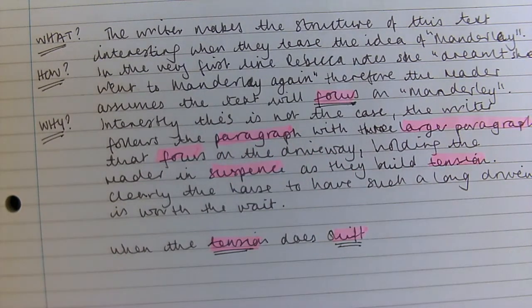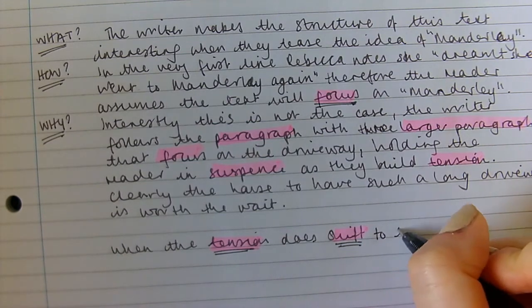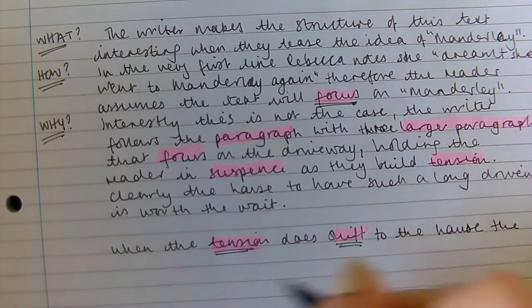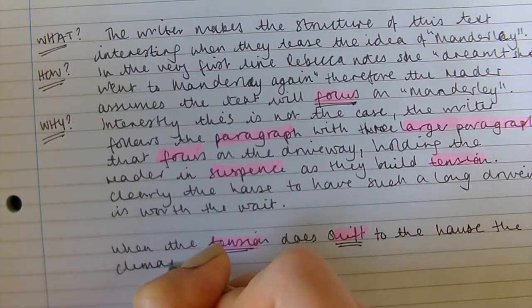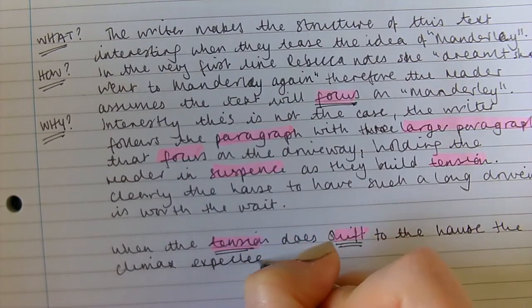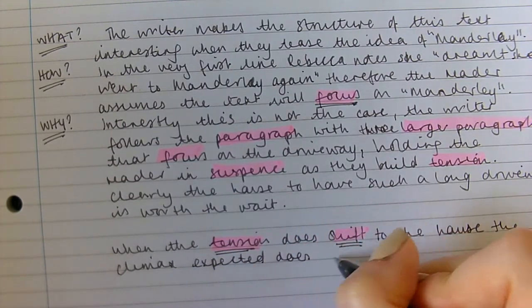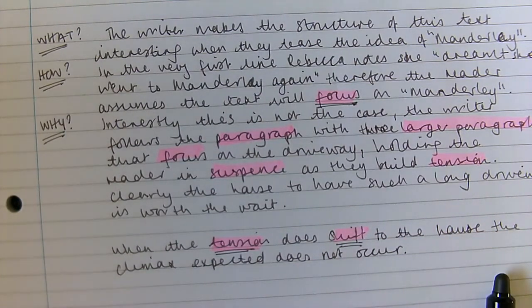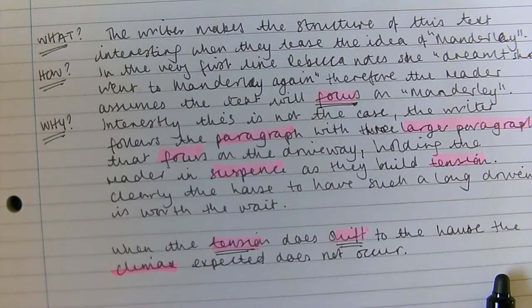So when the tension does shift to the house, the climax expected does not occur. So again, you've got climax, another bit of subject-specific terminology here. So when the tension does shift to the house, the climax does not appear.